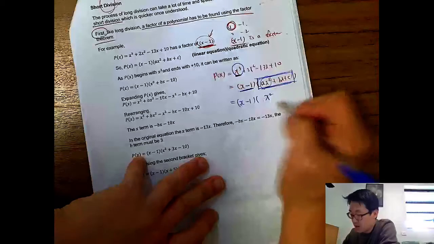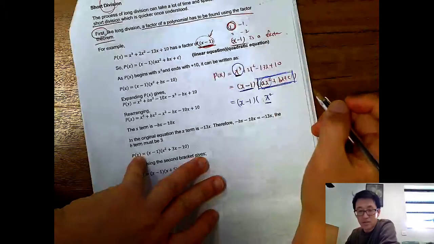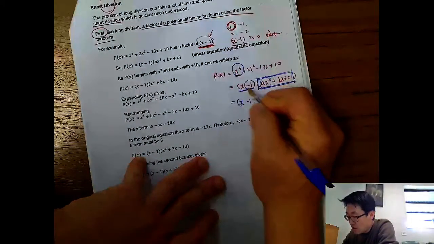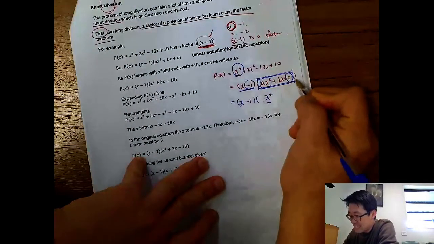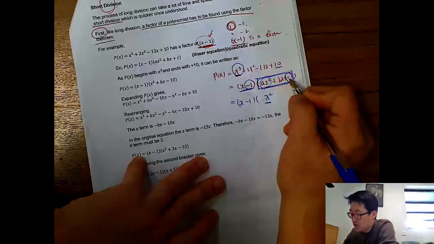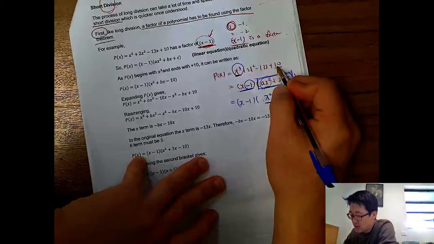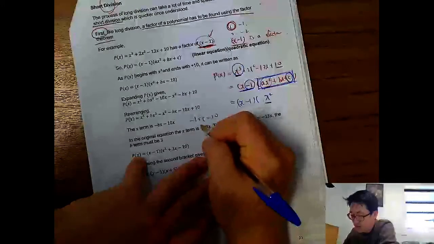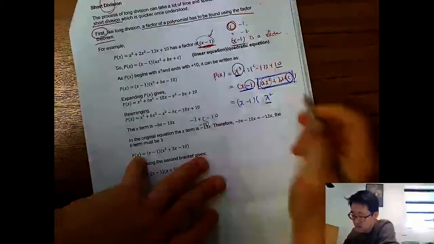So I just compare and complete that. Easy. And the number is the same. Number times number, c, will give me 10. So minus 1 times c equals 10. Therefore, c has to be minus 10.